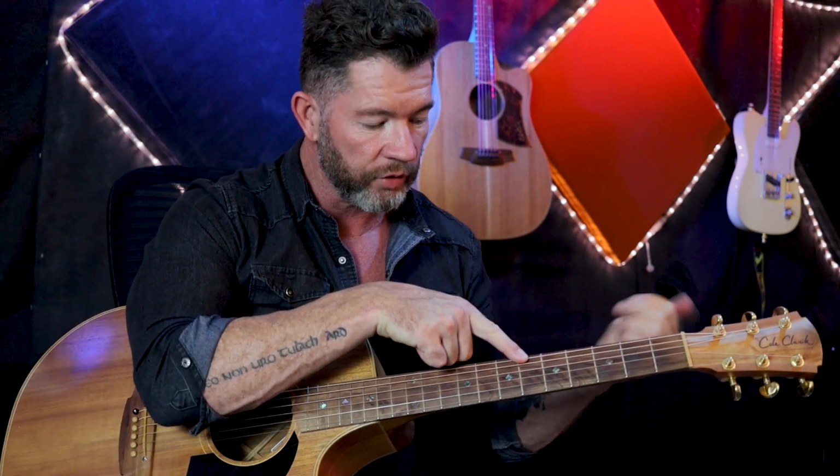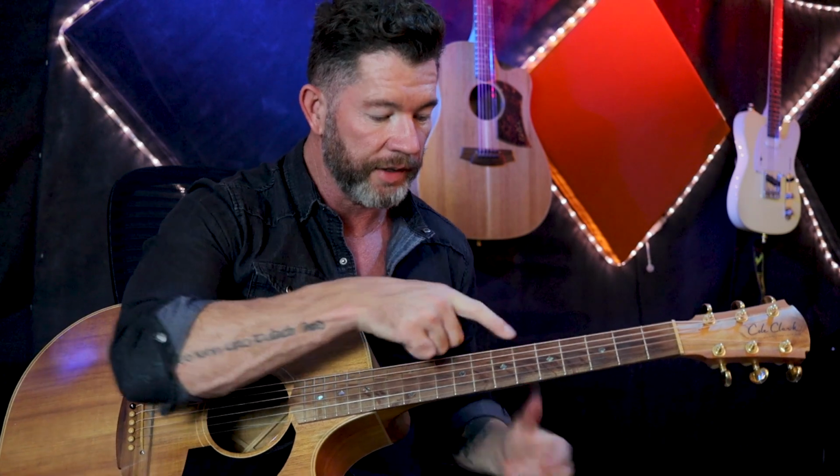So that's literally how I do it. I find the bass note and I look at whether it's a major or minor. So there's my G, that's a major shape, there's my bass note, and it's a B flat major. Different ways of playing that, pretty cool.